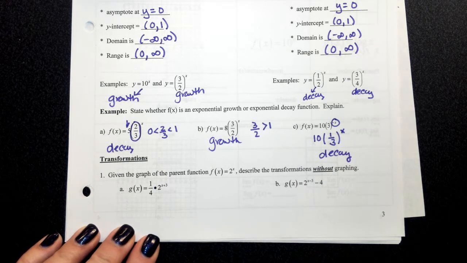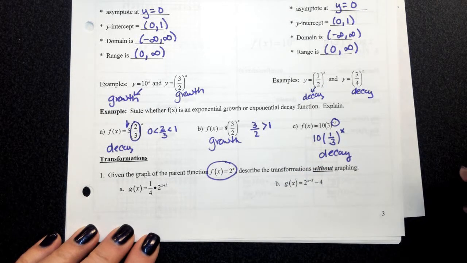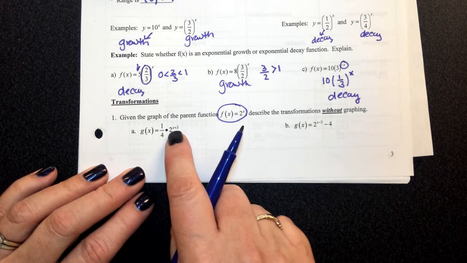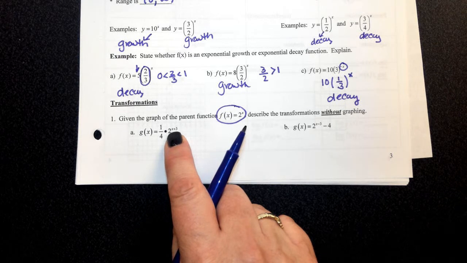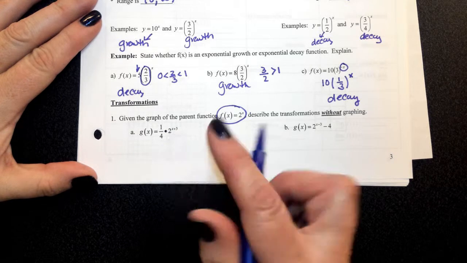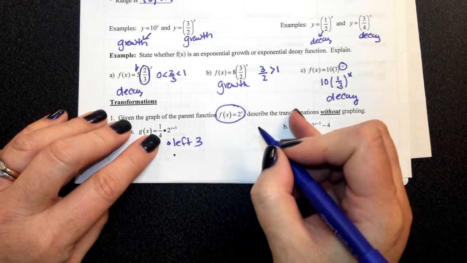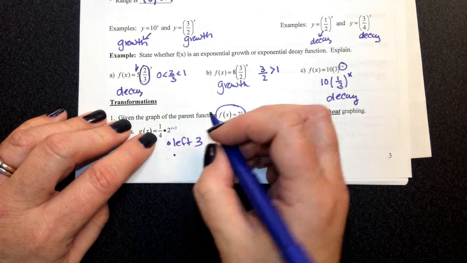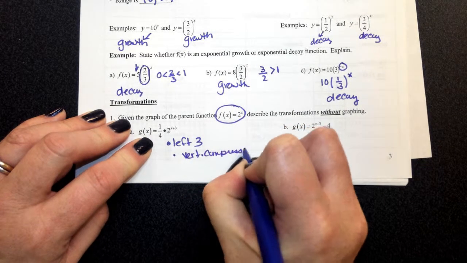So now let's start shifting these things around. My parent function is 2 to the x. So now let's be comfortable looking at the transformations. What's this plus 3 going to be doing in the exponent? Well, anytime you have a number added or subtracted to x, that's your shift going left or right. So what's this plus 3 going to do to the parent function? It's going to move it where? Left 3. And again, you have 1/4 being multiplied by the function. So that's your vertical stretch or compression. So this is going to be a vertical compression by 1/4.